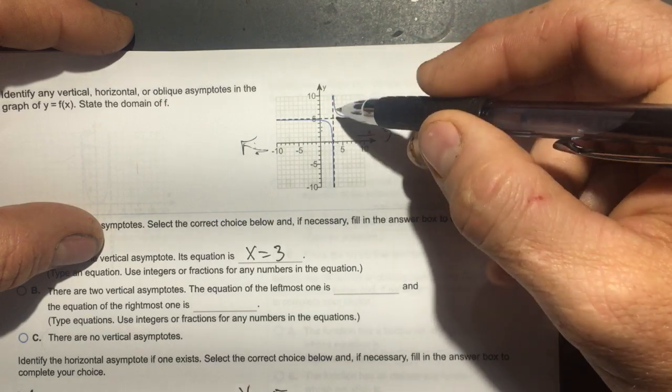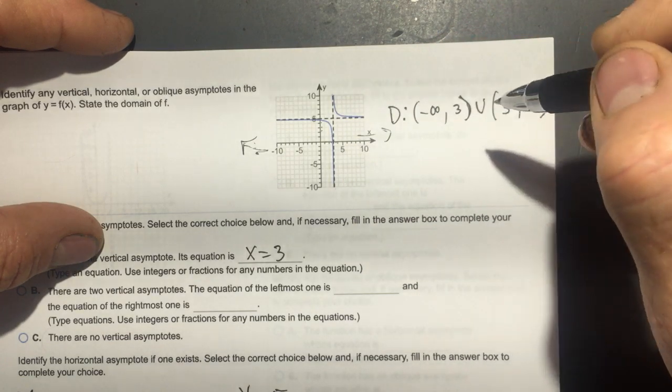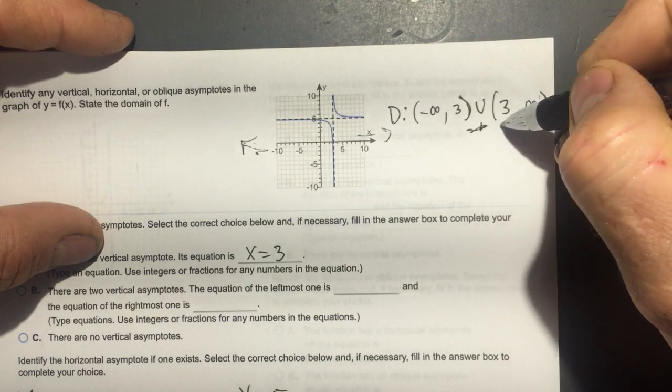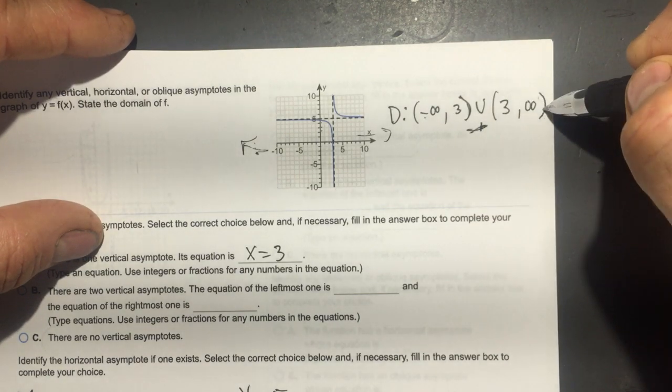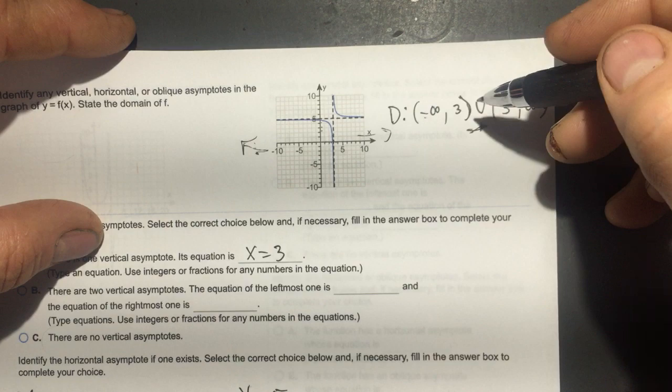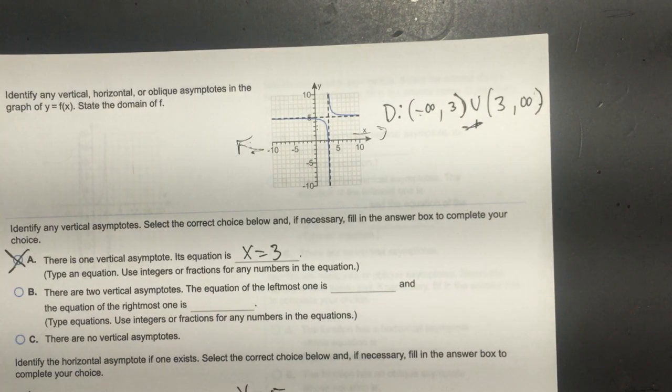So 3, this vertical asymptote, is a value I will not have. So this is how you take that value out right there. My domain actually goes from negative infinity to positive infinity, but this value 3 I don't have, and that's how you take it out.